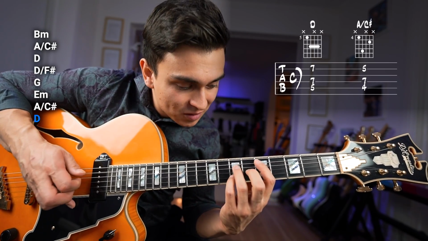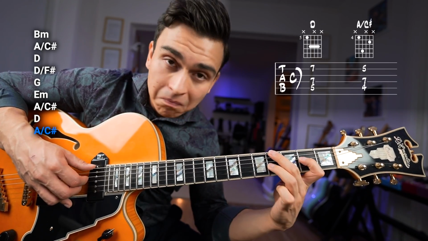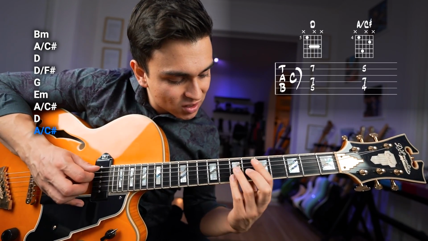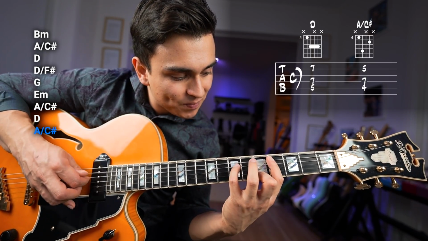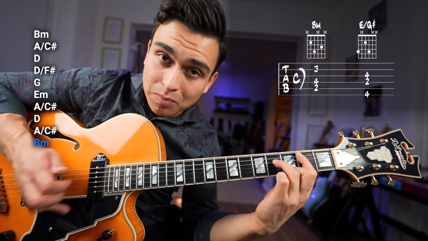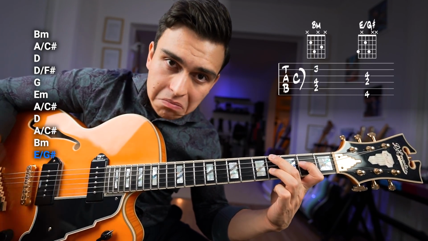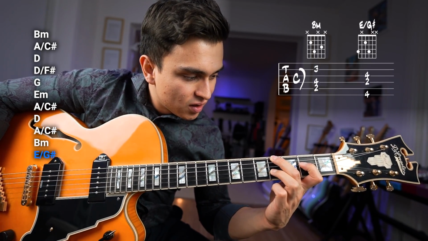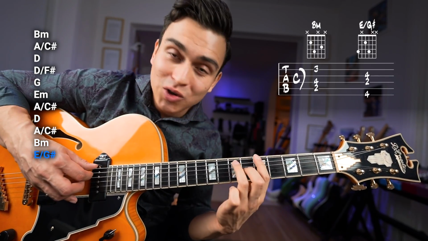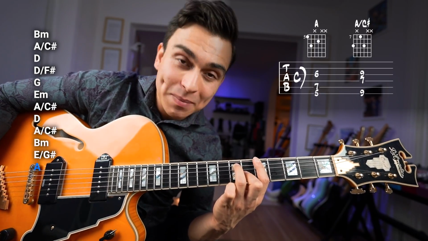So we do. So what chords did we have there? So we have D major, A major with C sharp in the bass, B minor, and this new chord actually, E major with G sharp in the bass, up to A major.